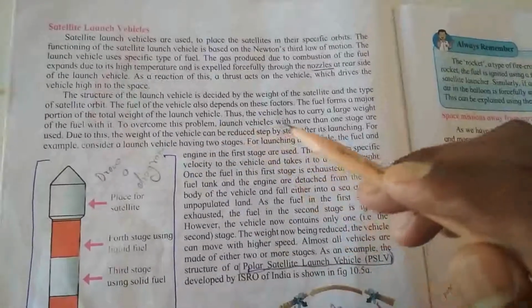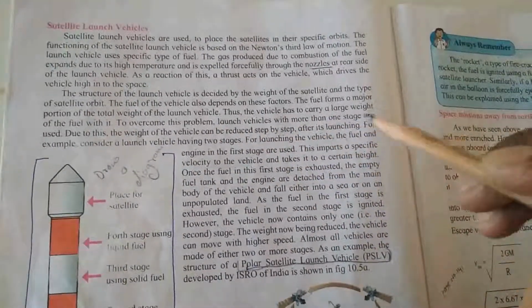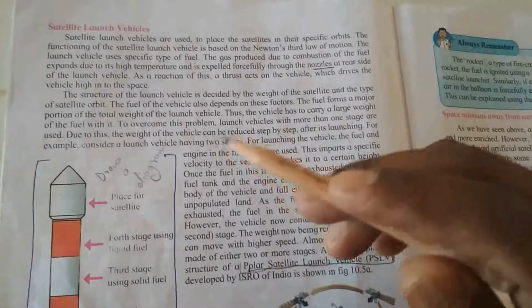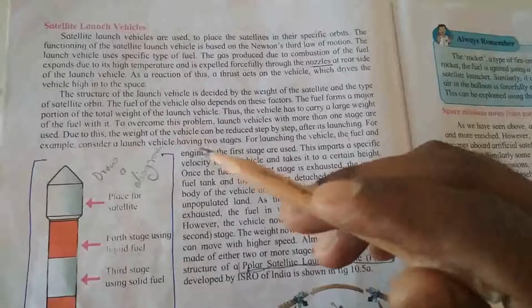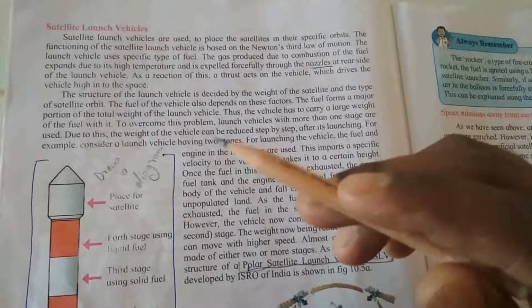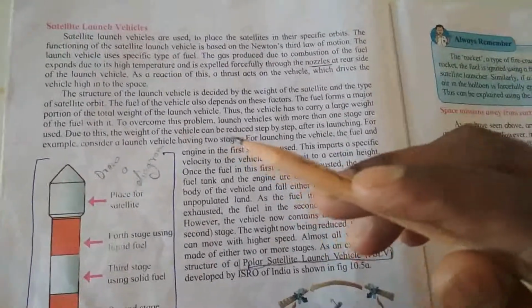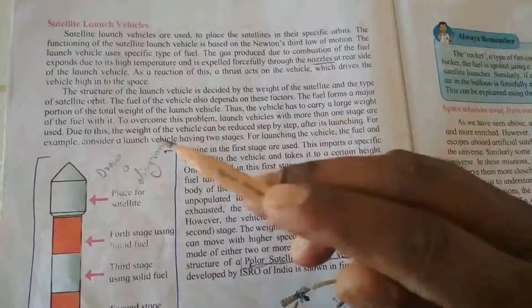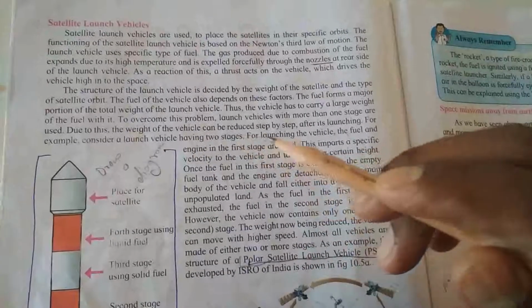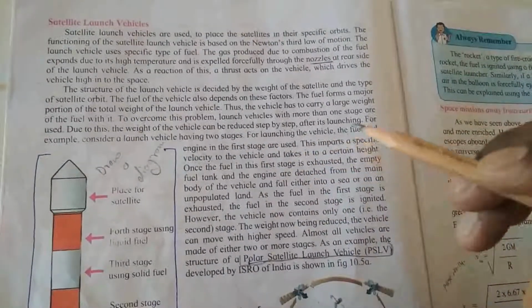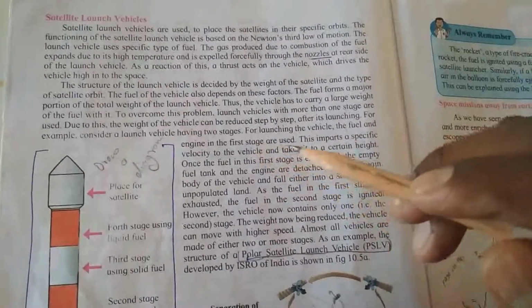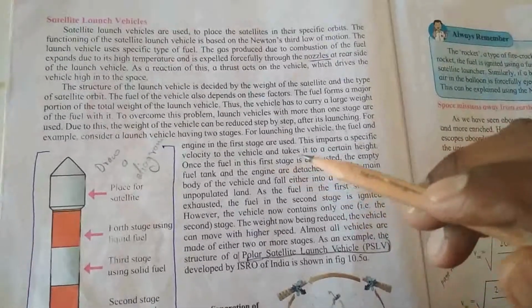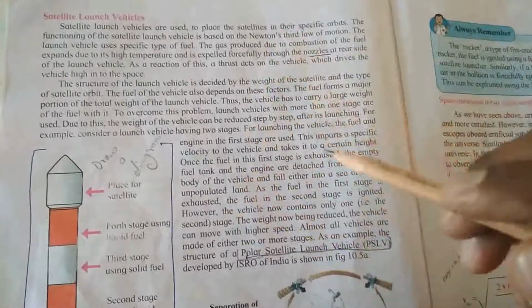To overcome this problem, launch vehicles with more than one stage are used. Due to this, the weight of the vehicle can be reduced step by step after its launching. For example, consider a launch vehicle having two stages. For launching the vehicle, the fuel and the engine in the first stage are used. This imparts a specific velocity to the vehicle and takes it to a certain height.